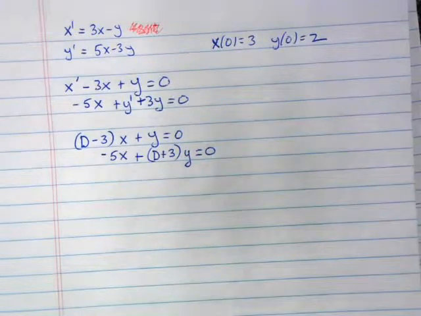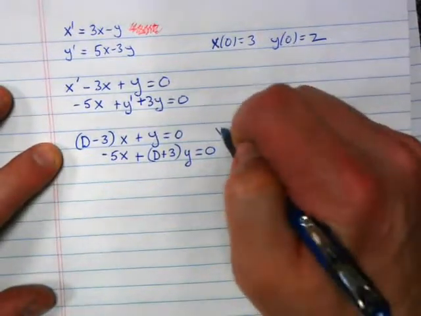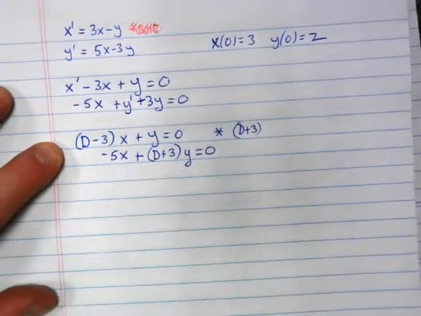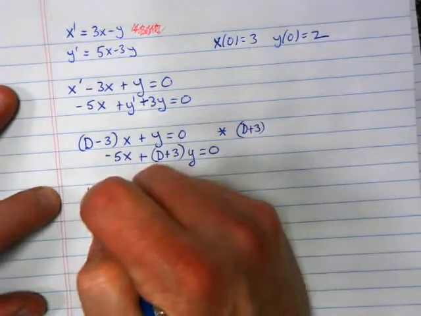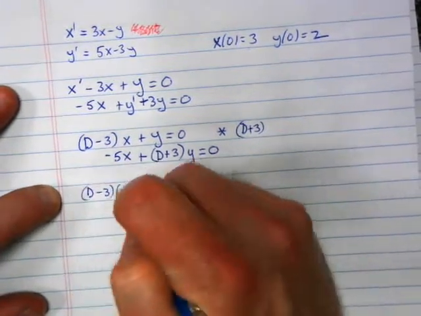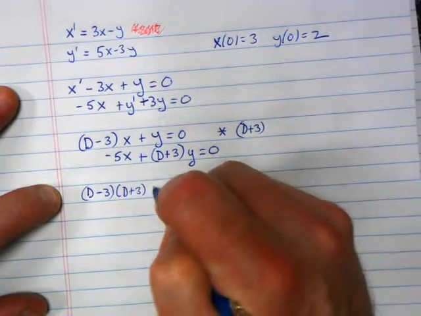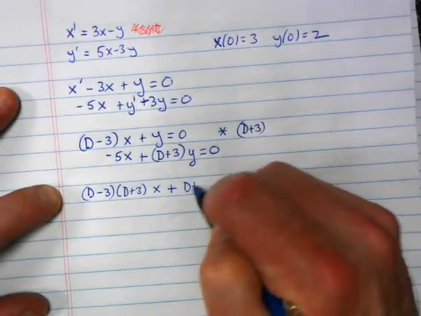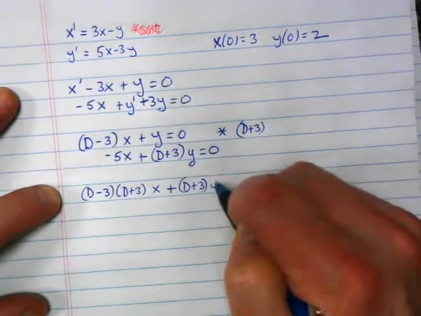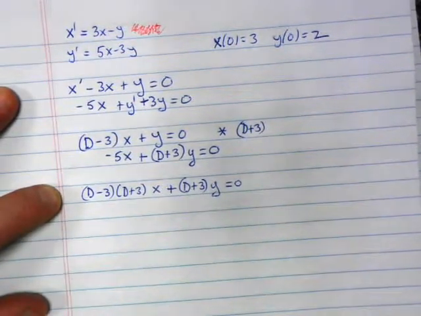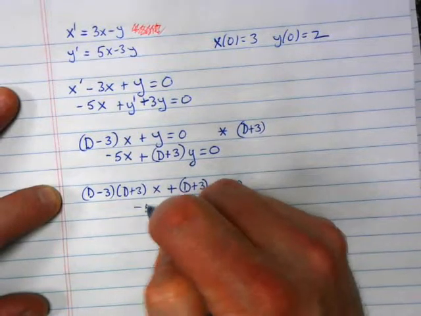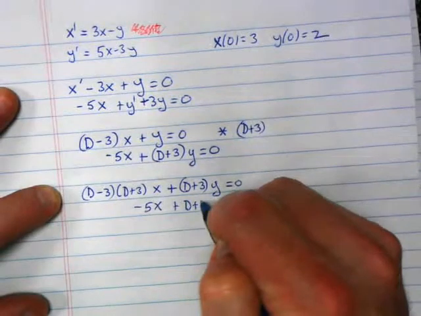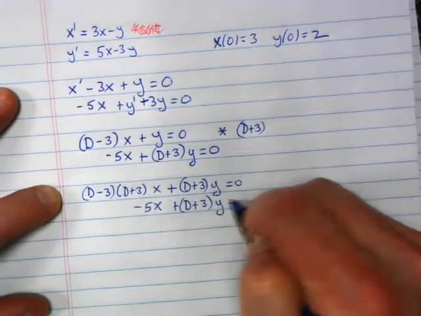Okay, so I'm going to take the top equation and multiply it by d plus 3. That gives me d minus 3 times d plus 3x plus d plus 3y equals 0. And the second equation I'm not doing anything to. That's minus 5x plus d plus 3y equals 0.